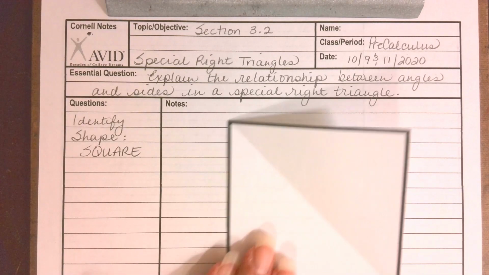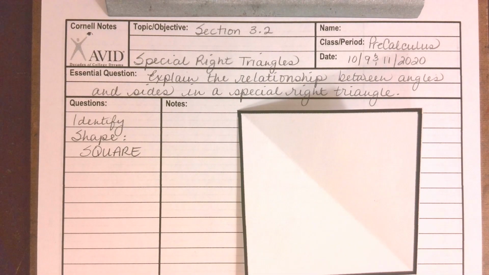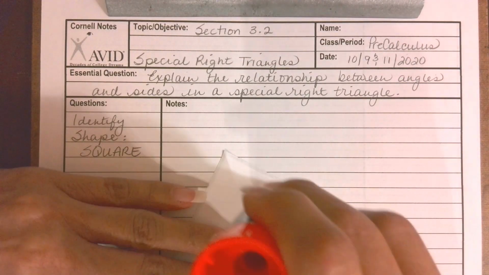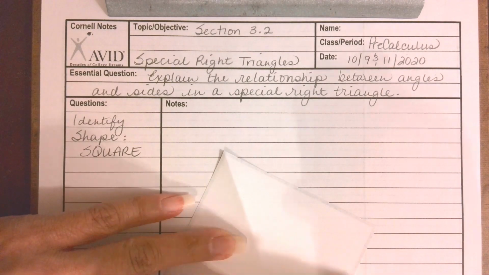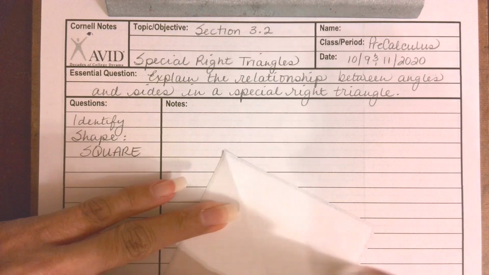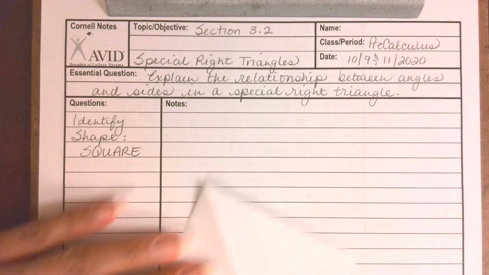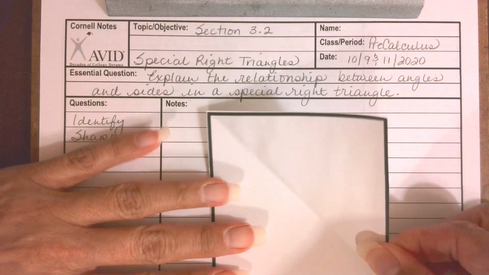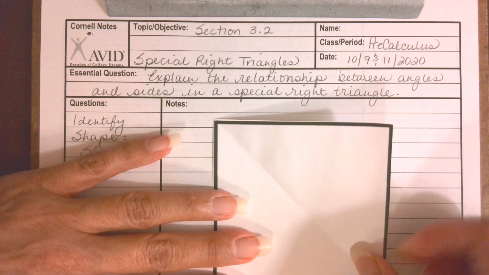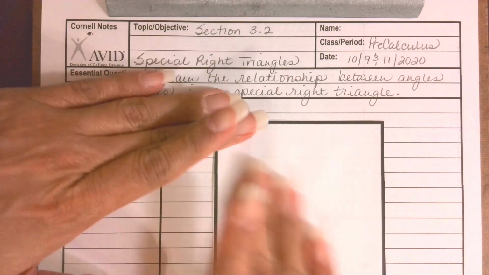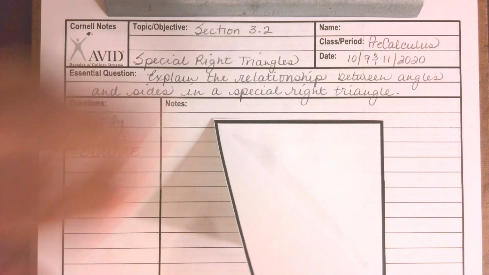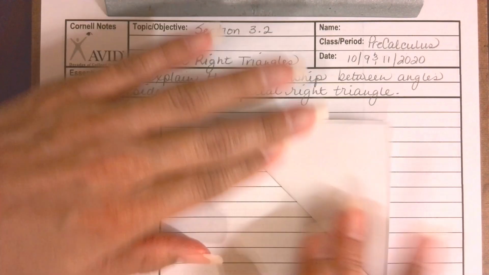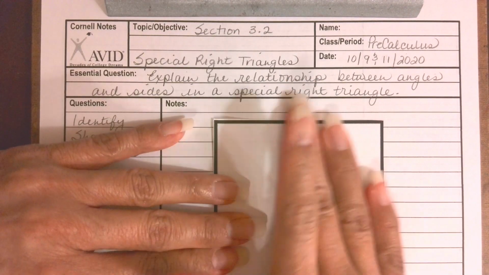Alright, so first double your square, grab your glue stick. It doesn't matter which side you want to glue, but I want you to glue only half of this square. And it does not matter how you decide to stick it. The only thing I do ask is that one side stays free, so that it can be folded back and forth. Okay?